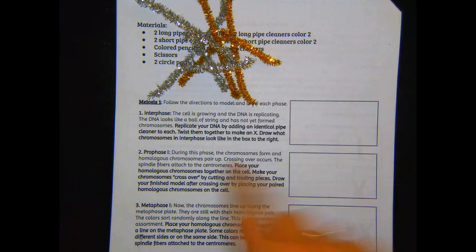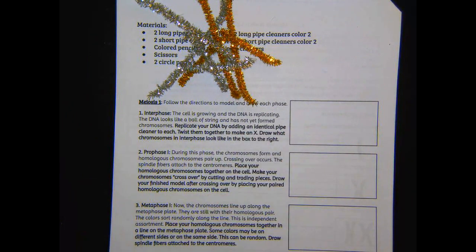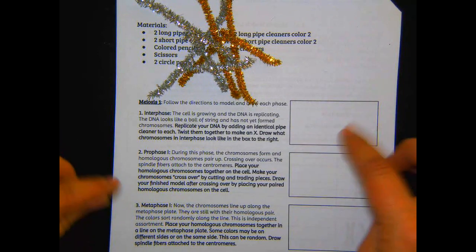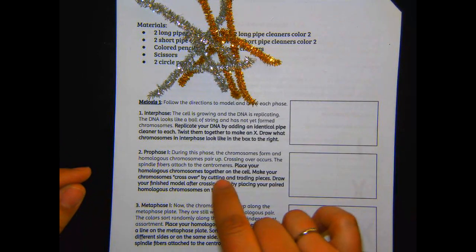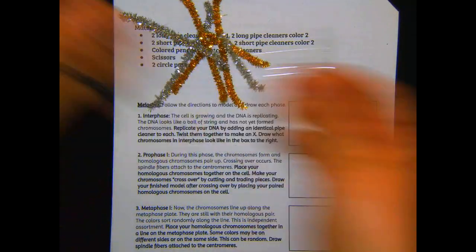During interphase, replicate your DNA by adding an identical pipe cleaner to each. Twist them together to make an X. Draw what chromosomes in interphase look like in the box to the right. So, I have my 2 small silvers.